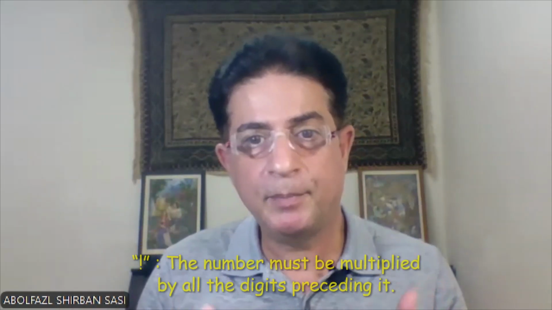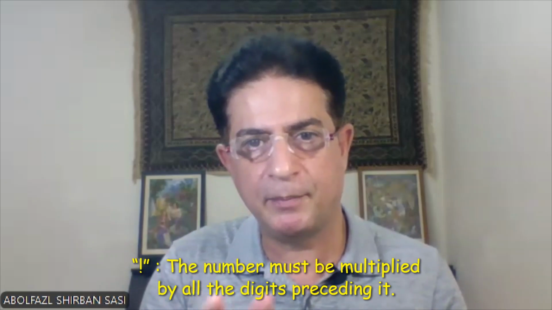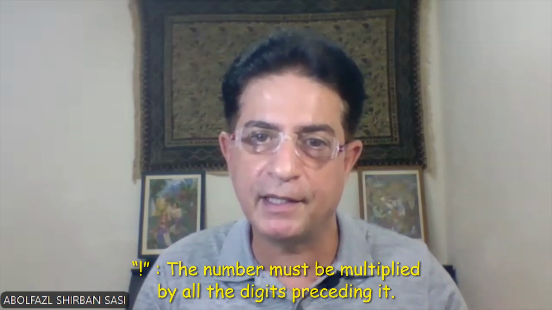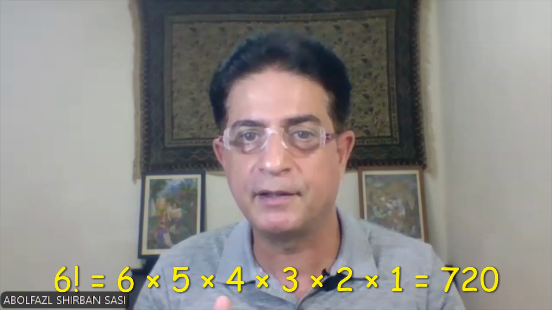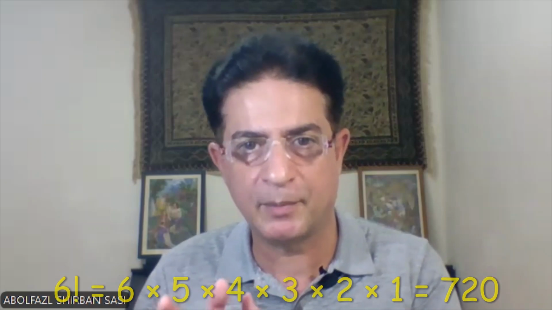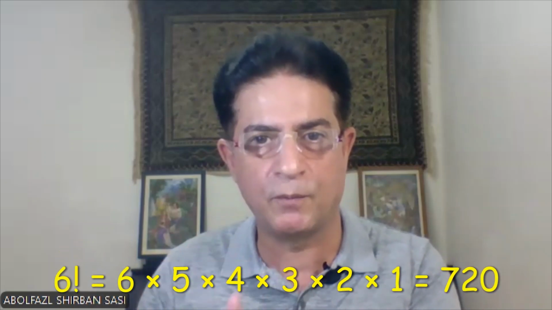And then we have factorial. Factorial is written with an exclamation mark. It means that each number is multiplied by the numbers preceding it. For instance, 6 factorial means 6 times 5 times 4 times 3 times 2 times 1. So theoretically speaking, if you have 1 million words in English, you can have trillions of combinations of 2 and 3 and 4 and 5.